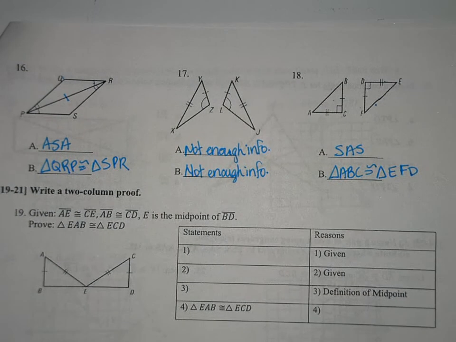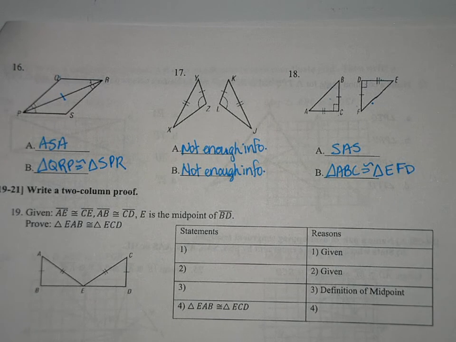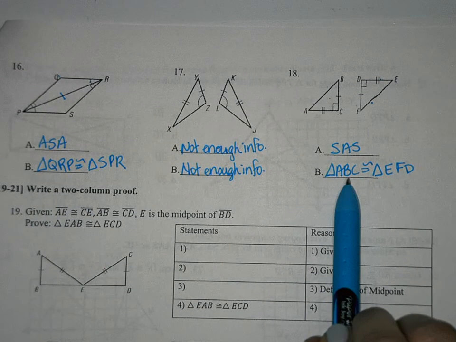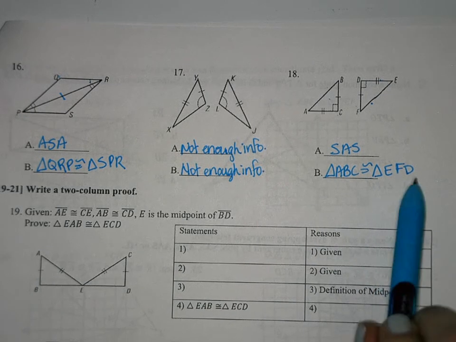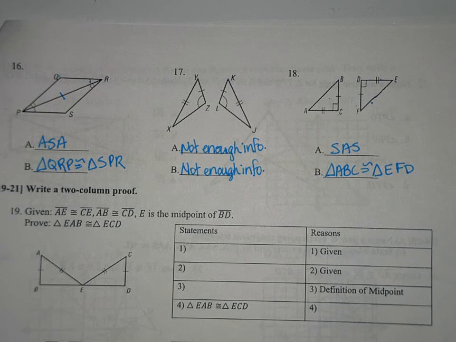Okay, so before we move into the proofs, are there any questions on 16, 17, or 18? Because you have, I think, about 9 to 12 of these on your test as well. Yeah. Is there only one right answer? No, so like on this last one, had you put BCA, your second triangle just would have had to be DFE. So as long as you've ordered them so that the vertices match the ones they're supposed to match, you can write it in whatever order.